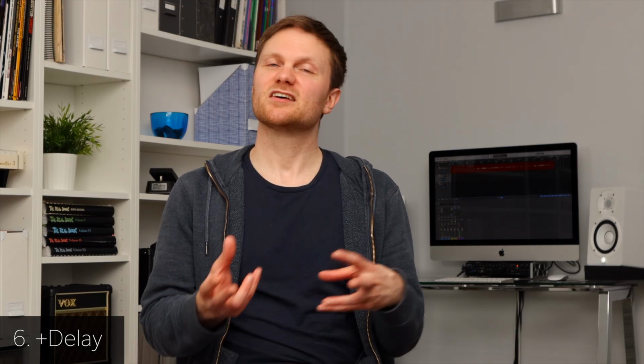The plus delay setting on the RV6 does exactly what you'd expect it to do. It adds a delay effect to the reverb effect, so you've got both of those effects happening at the same time. Loads you can do with this, and if you're interested in stacking time-based effects like this, then I've got some other videos on that you might want to check out too.